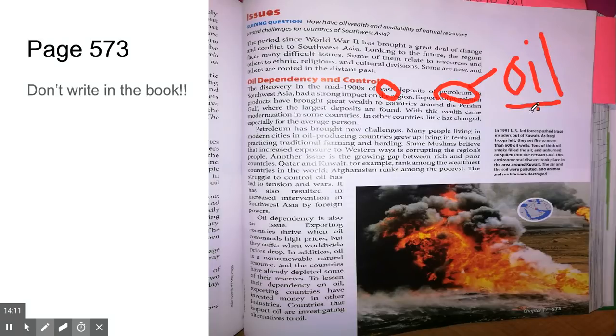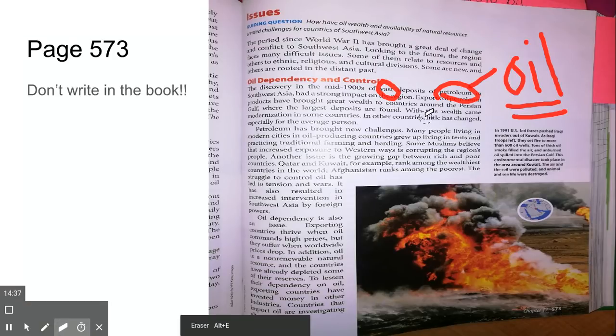So in the mid-1900s, mid meaning middle, so 1950 would be like mid-1900s, the discovery of vast, huge deposits of petroleum, of oil in Southwest Asia had a strong impact on the region. So they would export this oil.